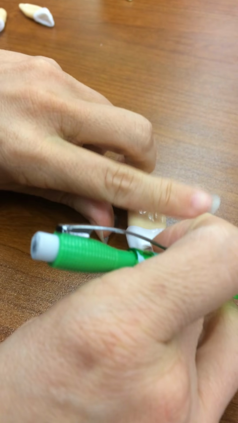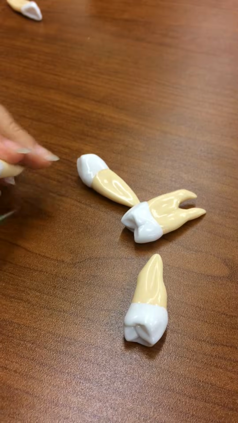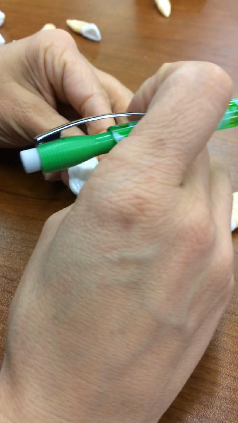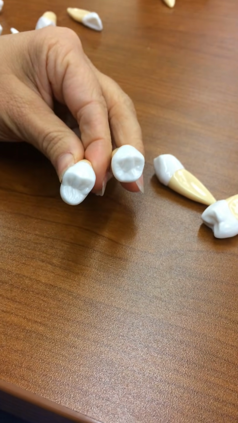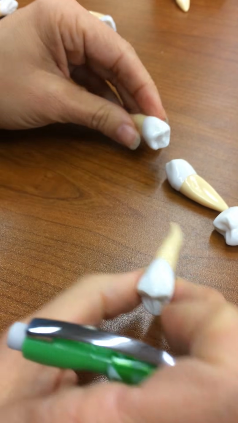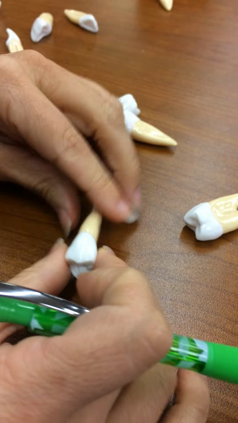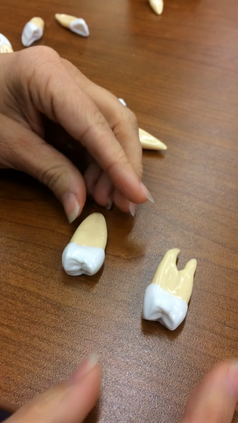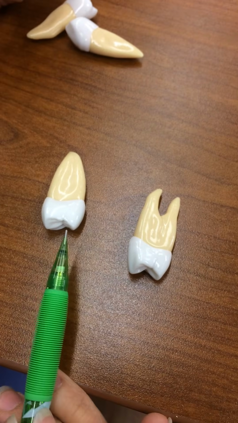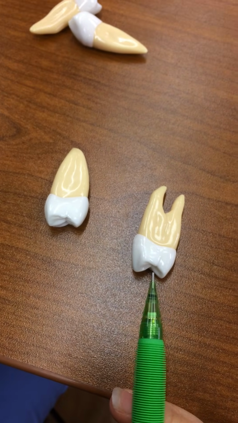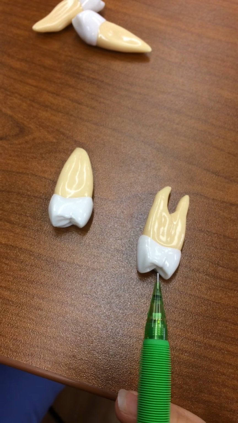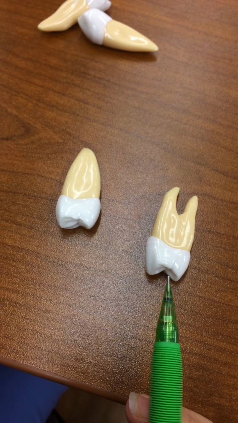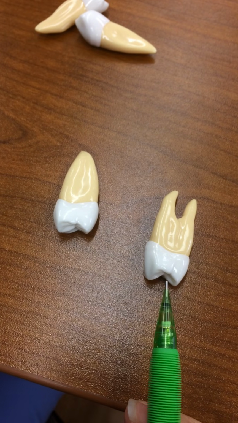Another area that I noticed that people struggled in was premolars. So we'll go ahead and start with maxillary premolars first. So just looking at these, you can tell that one is single rooted and one is double rooted. We know that the first maxillary premolar has 2 roots typically, but it could have a single root.